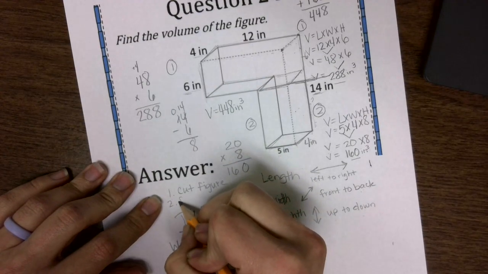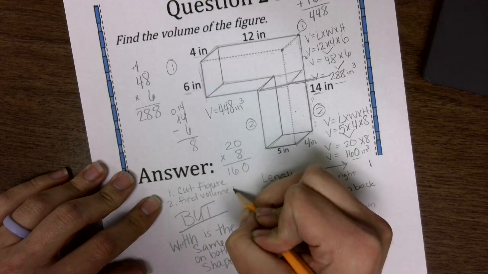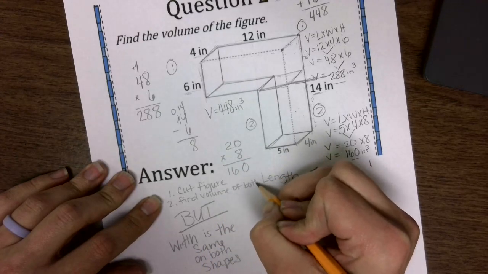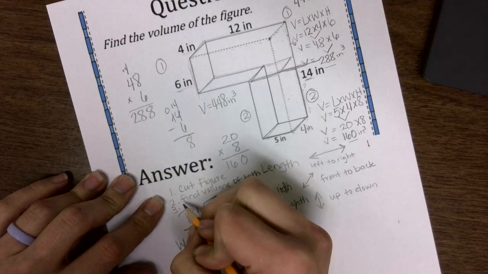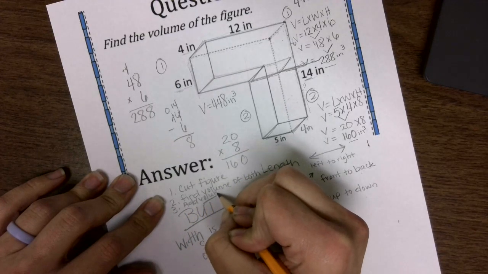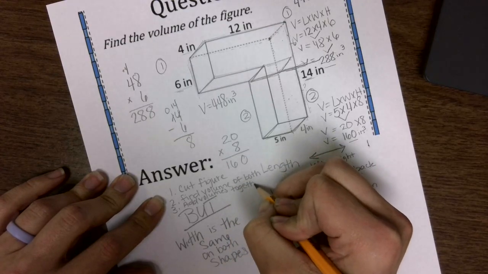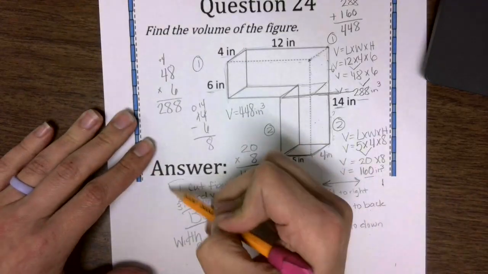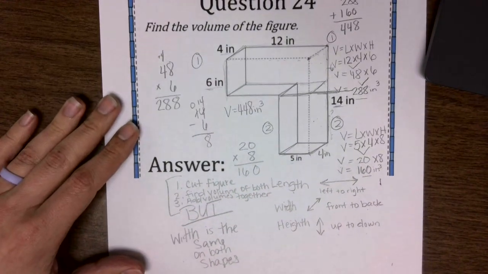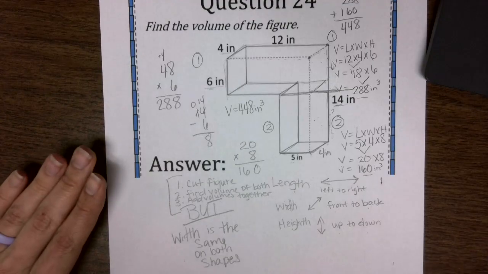Second, find the volume of both. And then we'll squeeze in a third: add the volumes together. Those are the 3 steps to finding the volume of a composite figure.